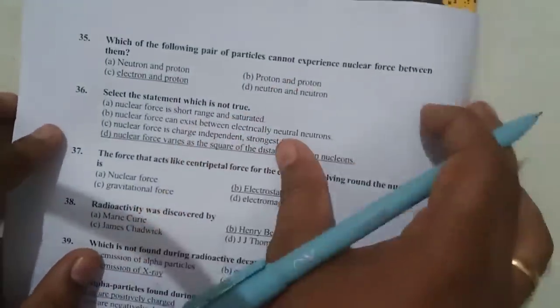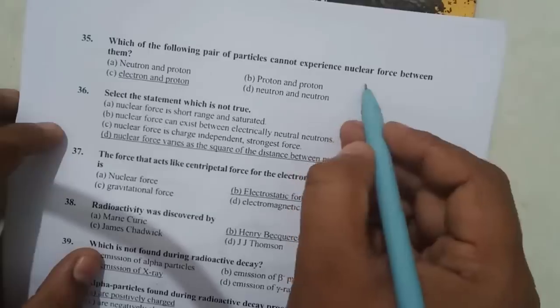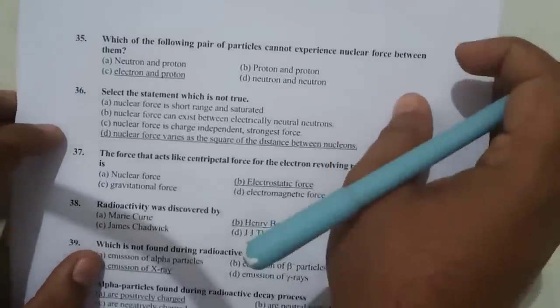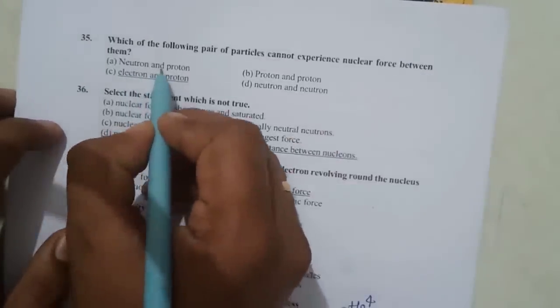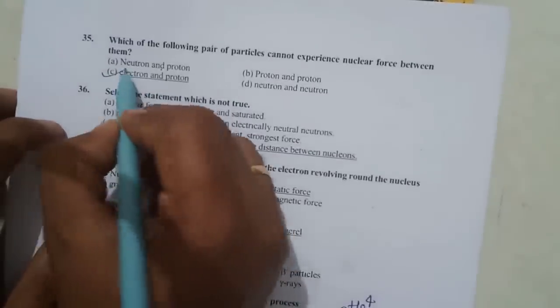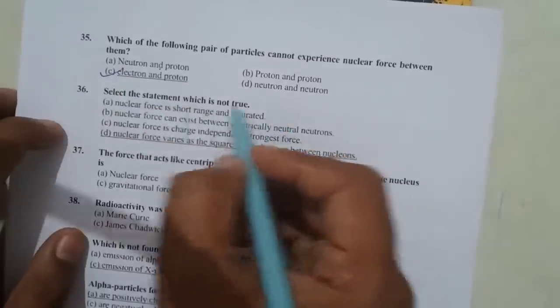Which of the following particles cannot experience nuclear force? Nuclear force is experienced by the particles present inside the nucleus. This will be experienced by neutron and proton. For electron and proton, there will be an electrostatic force. Therefore, this will be the correct answer.